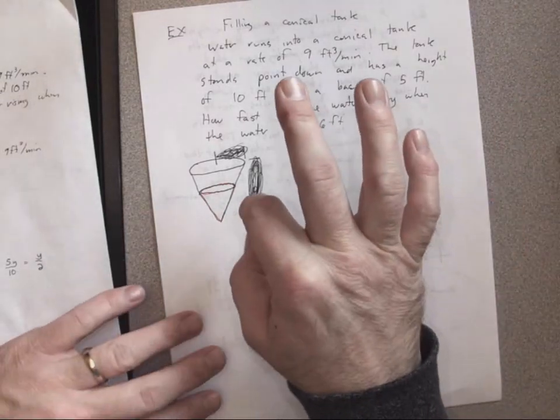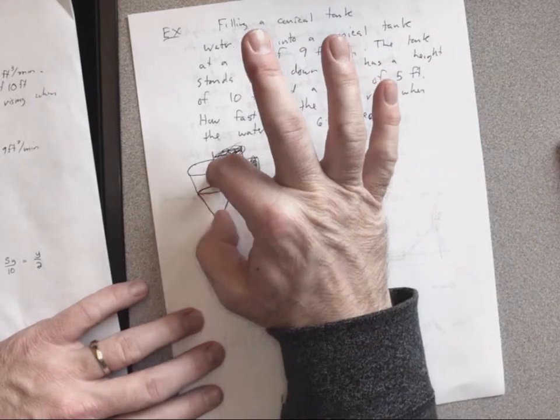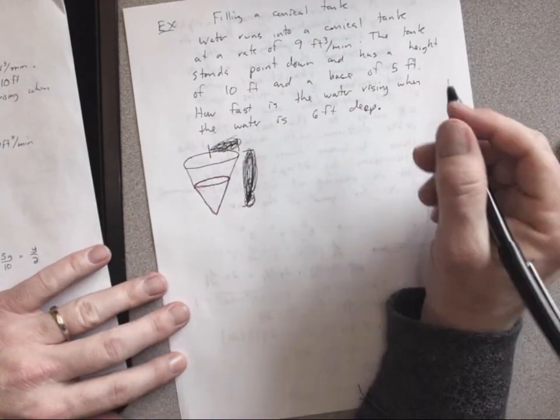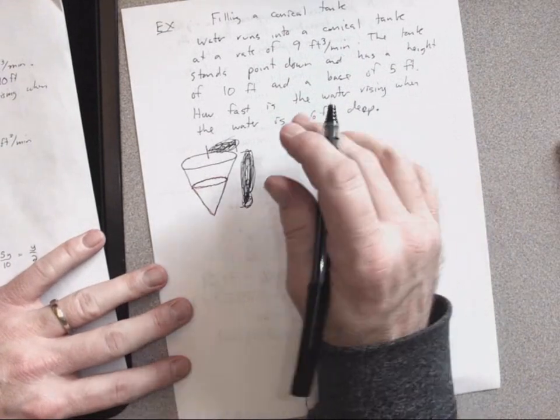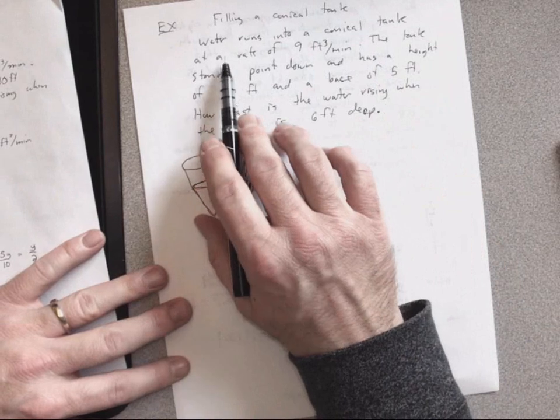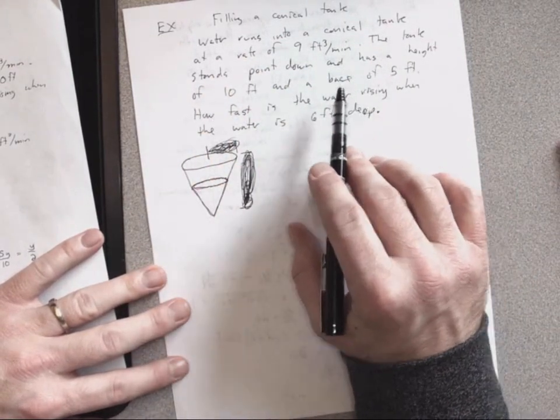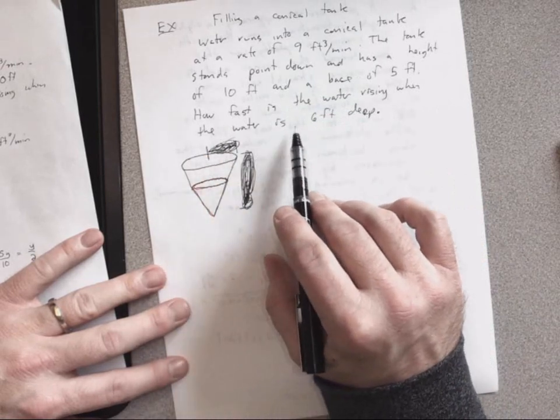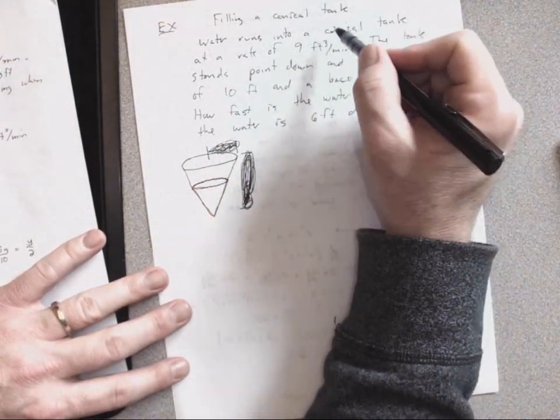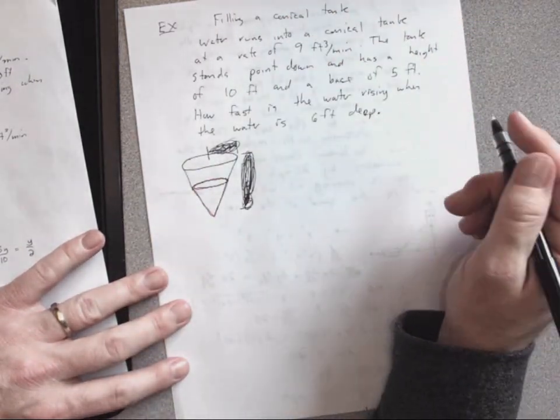Now, think about it this way. When you're filling up water, a whole bunch of stuff is changing. So let's figure out what's the volume of a cone, because that's what they're asking you to do. They're like, how fast is the water rising when the water is 6 feet deep? Okay, so they're giving you a rate of change of the volume, so that's why we know that we have to go from volume to radius.